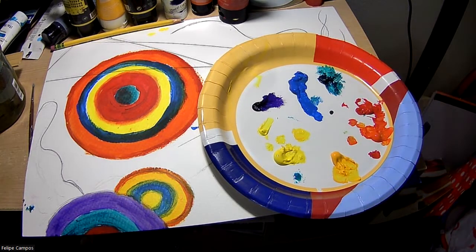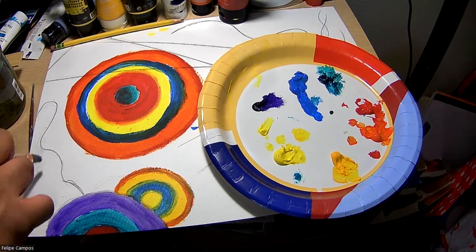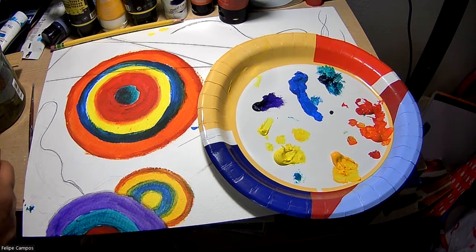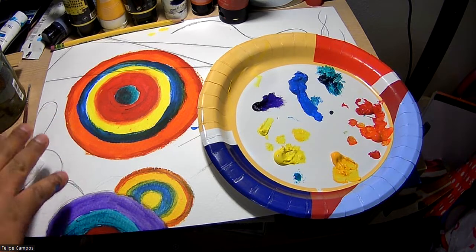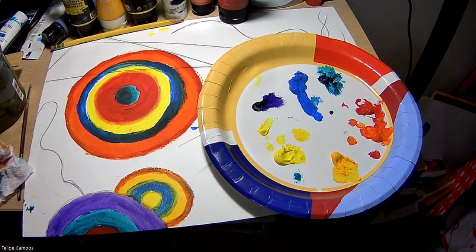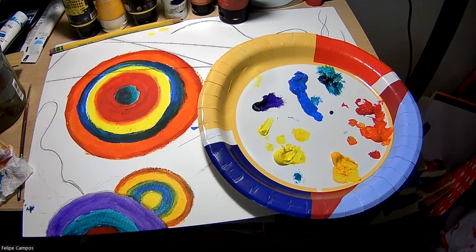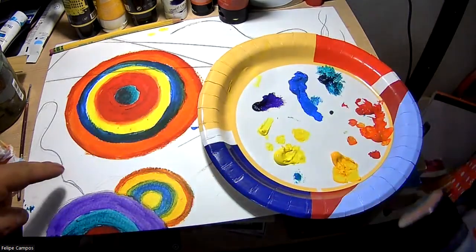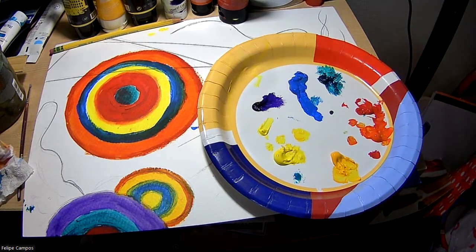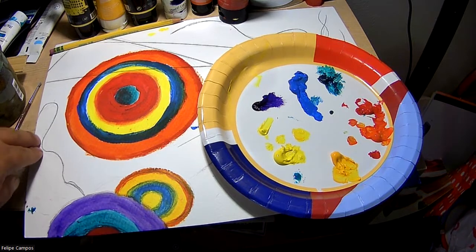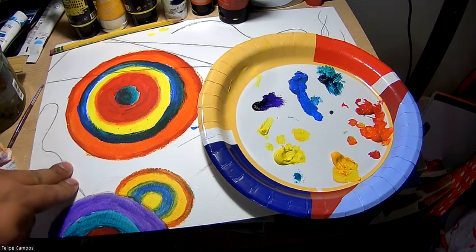Next thing I want to do is paint this shape here, this organic shape. Okay, looks like a marshmallow man or something. I don't know. We need some black this time, but I think we're going to outline that last, because if you outline this first and then you start putting light blues and stuff, it's going to smear.